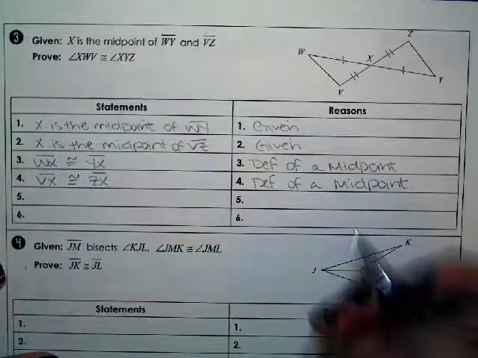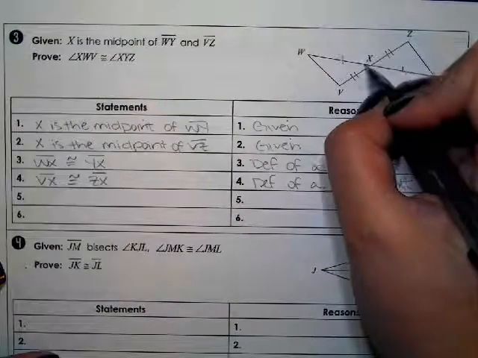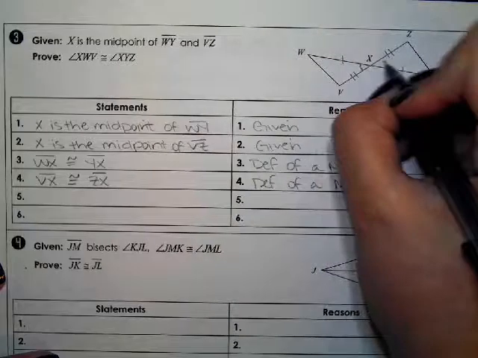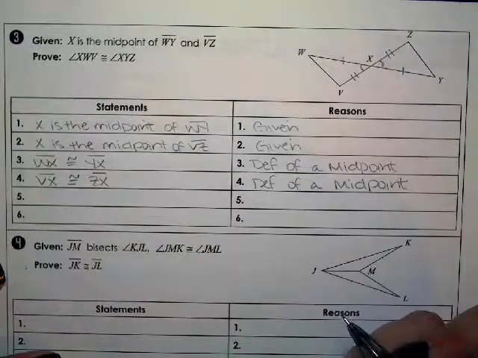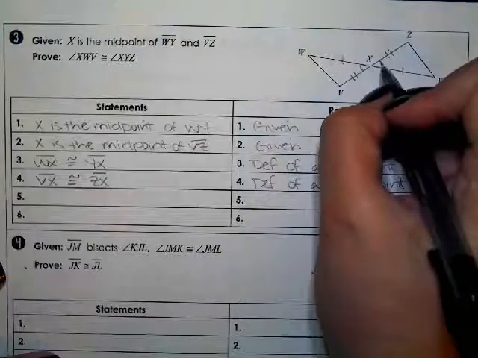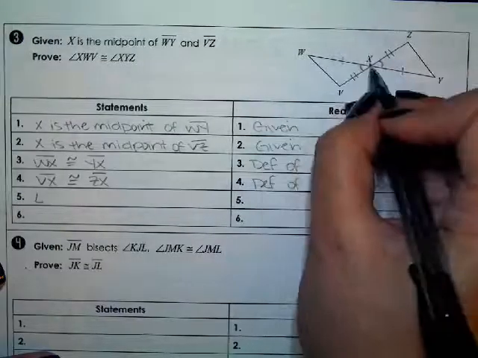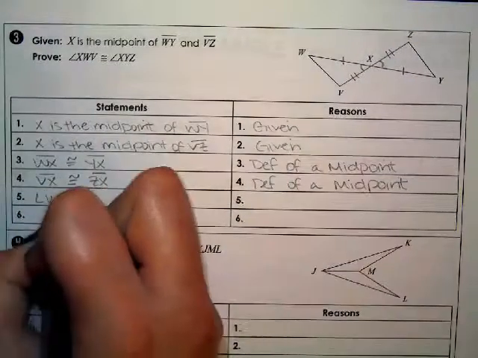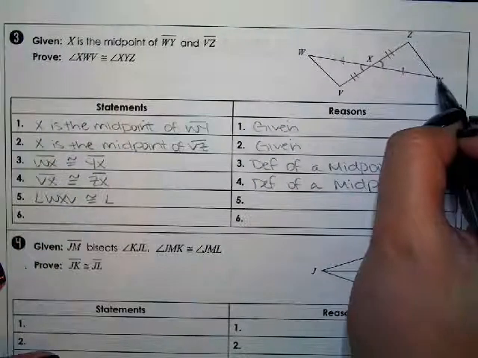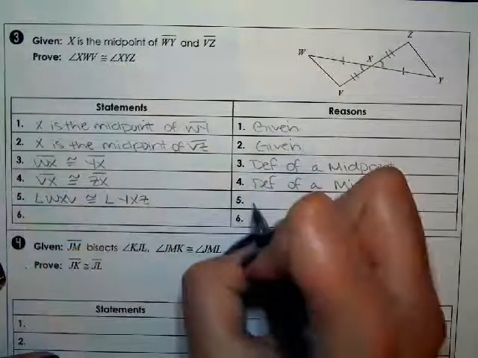Okay. And then here I can see that these two angles have to be the same. And the reason that I know that is because these are vertical angles. So I'm going to say angle WXV is congruent to angle YXZ, and that's because they are vertical angles.